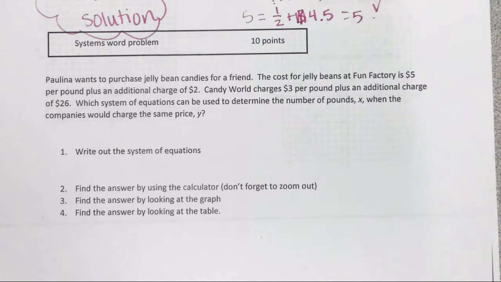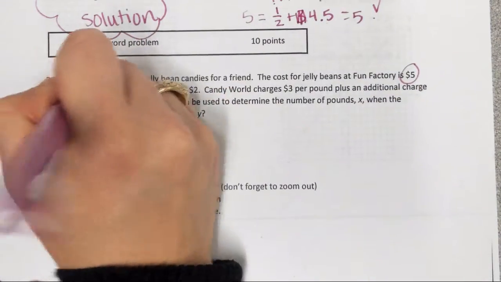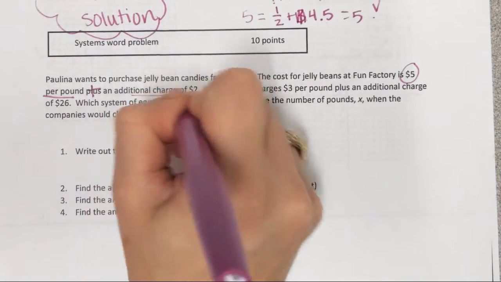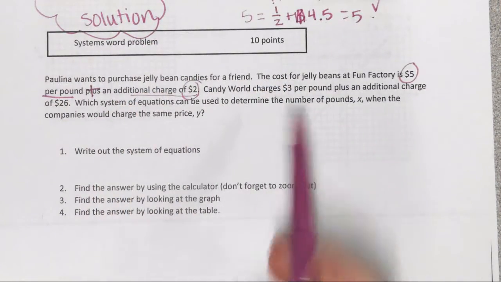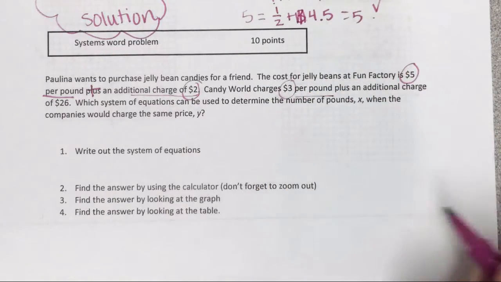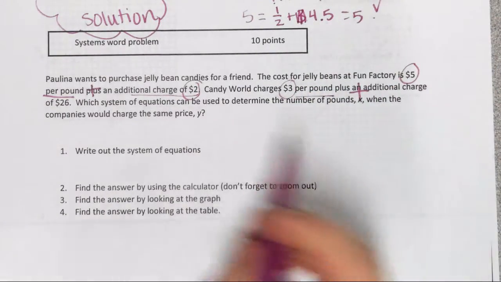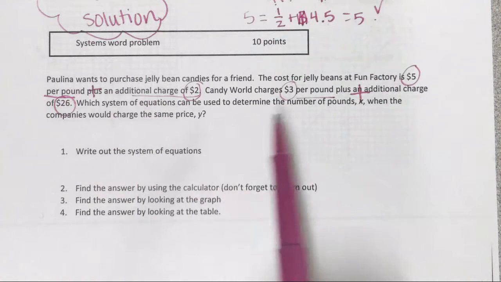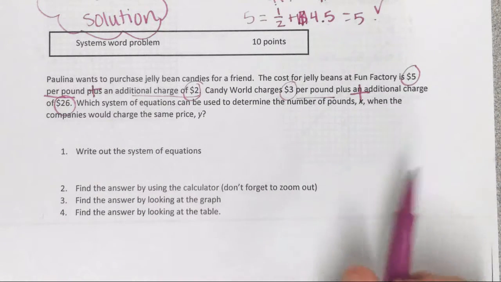It says Paulina wants to purchase jelly beans for a friend. The cost for jelly beans at Fun Factory is $5 per pound. That seems important. $5 per pound, plus an additional charge of $2. Candy World charges $3 per pound, plus an additional charge of $26. So which system of equations can be used to determine the number of pounds?